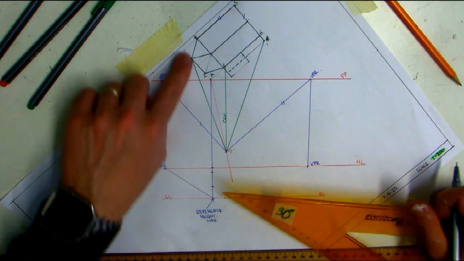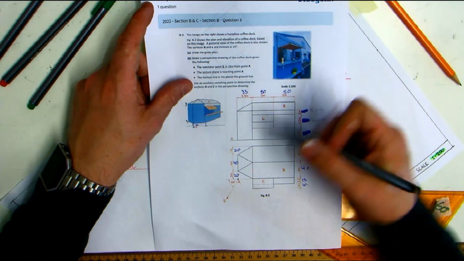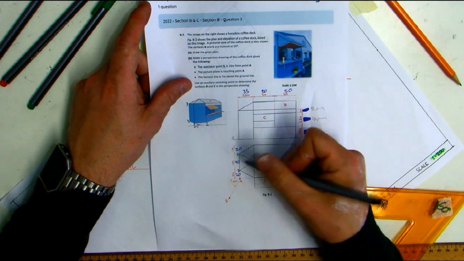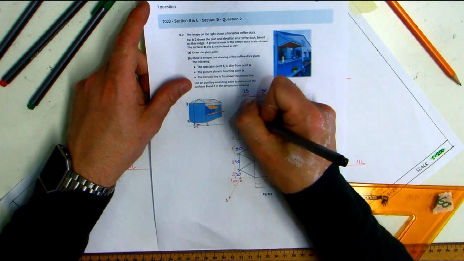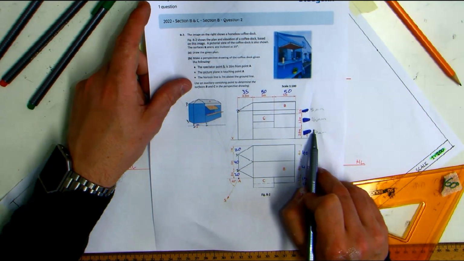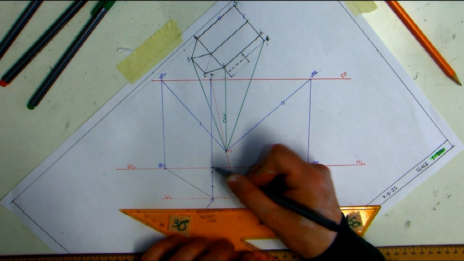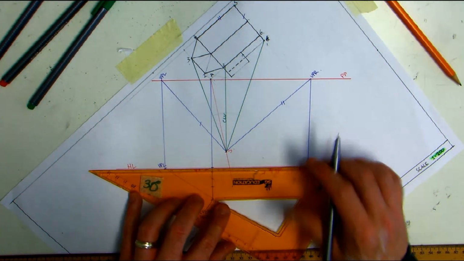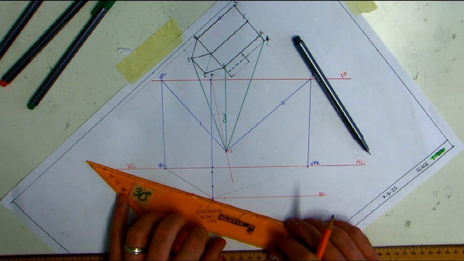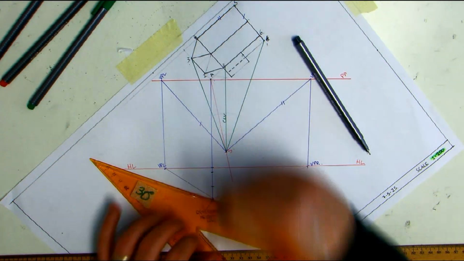So the height for 1-3, again looking at our sheet here, this is where 1 is, this is where 3 is, the height involved there is only one height, and it's this point here, so therefore it's the full height of the object. Okay, so therefore it's going to be this full height here, and that line I've already drawn. So now what I need to do is find the location of edge 1, the vertical edge 1. So how do I do that?